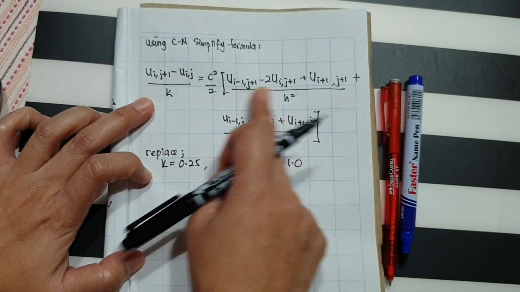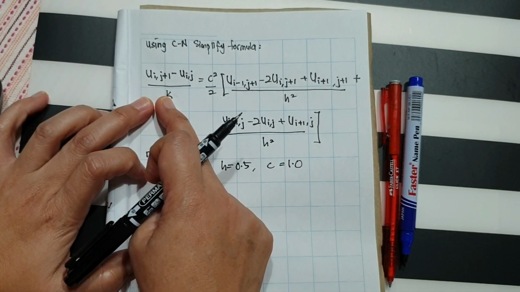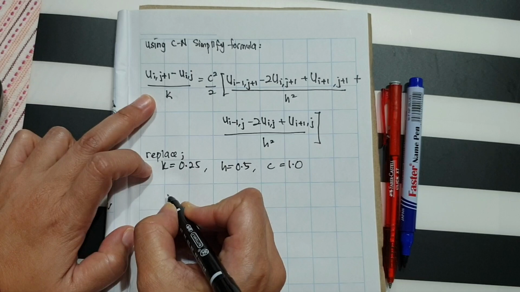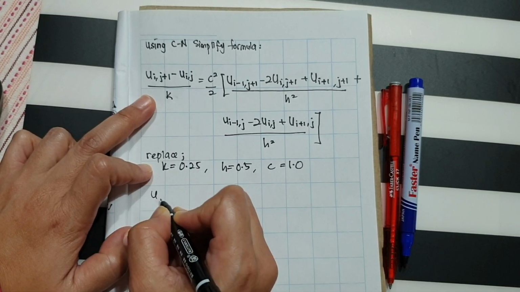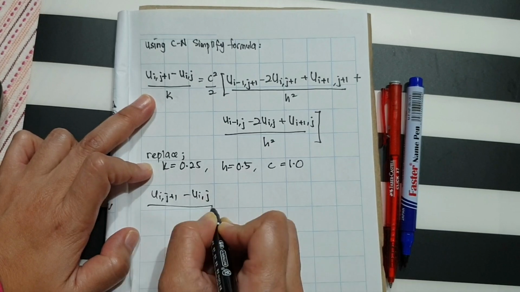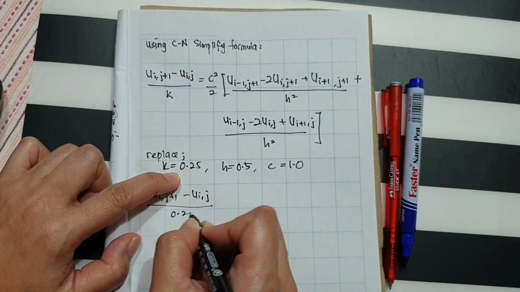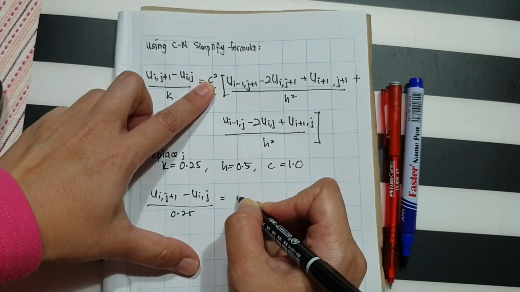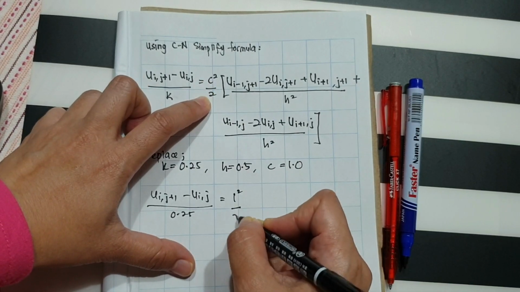Okay, so now you just simplify everything inside here. So minus u_ij divided by k is 0.25, equal to c is 1 squared over 2.